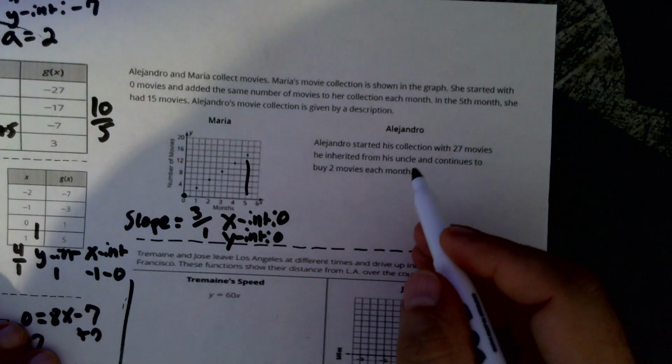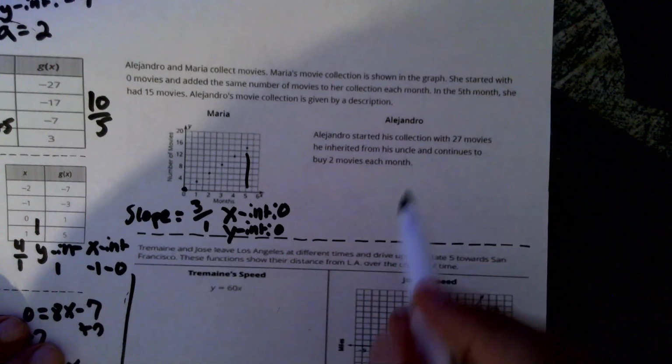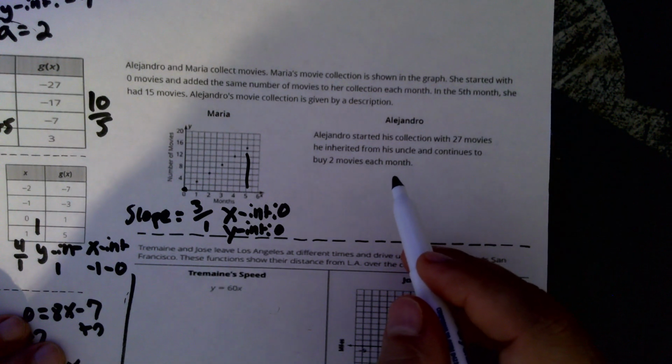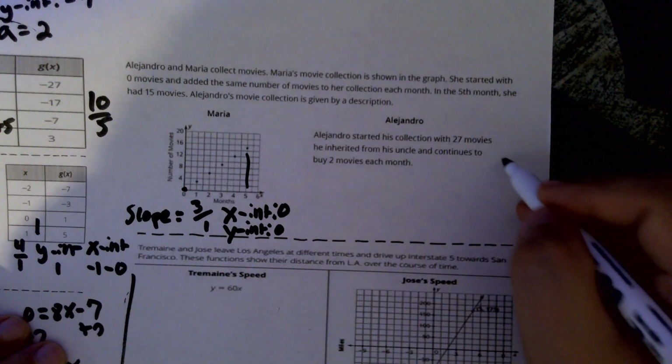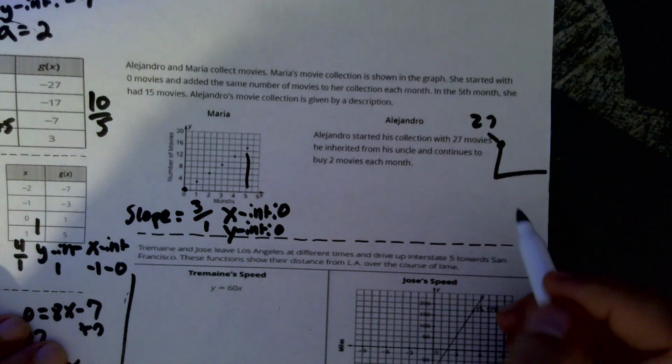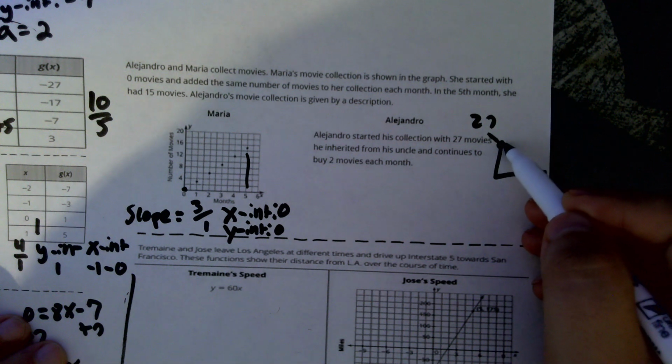All right, now let's look at Alejandro's. Alejandro started his collection with 27 movies. He inherited from his uncle and continues to buy 2 movies every month. All right, so if we could think of this as a graph, he starts way up here, 27, and then he increases by 2 every month.